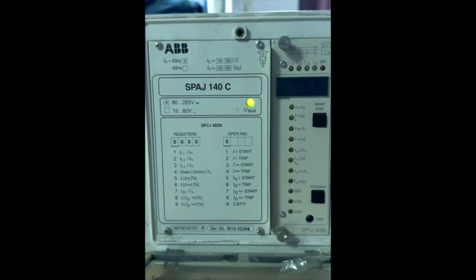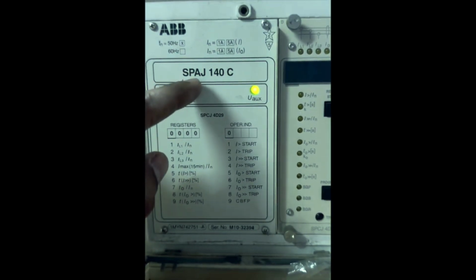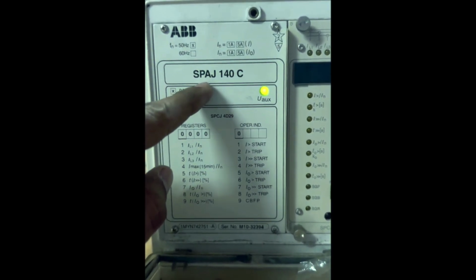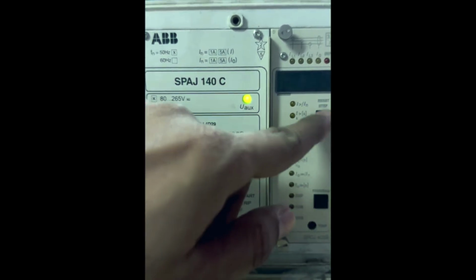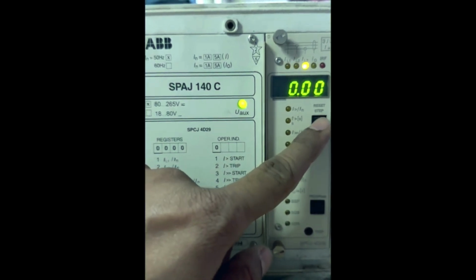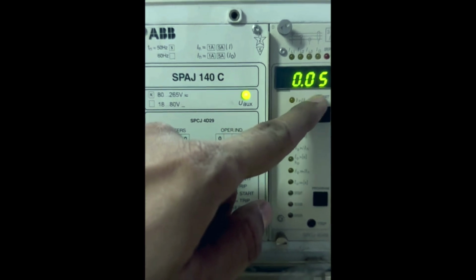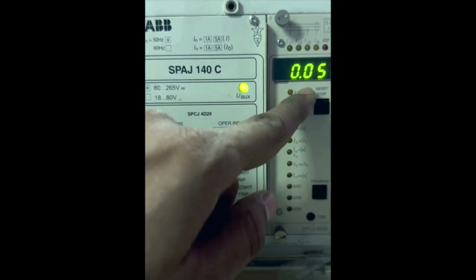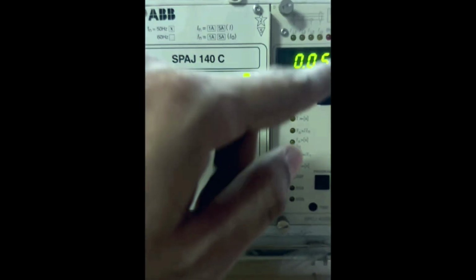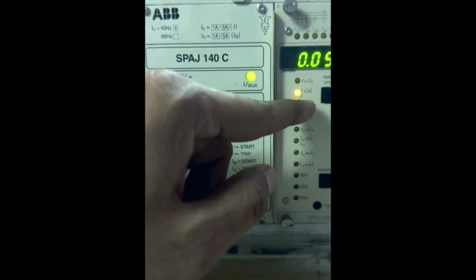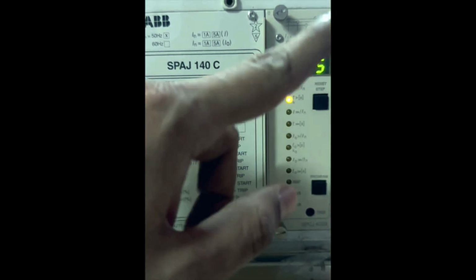I would like to say one thing here. This is an older version than SPAJ 140C. If you get SPAJ 140C with software version 069 here, the limitation is that the TMS time multiplier setting has a minimum limit of 0.05. We cannot go lower than this. 0.05 is its limit. We can go above this, 6, 7, 8, but we cannot go below 0.05.